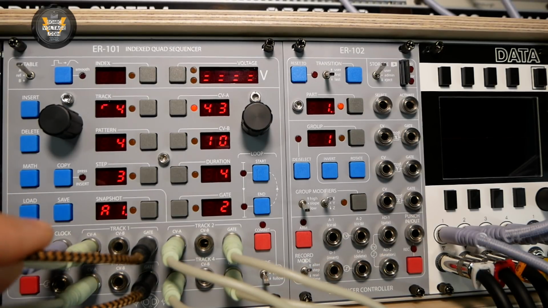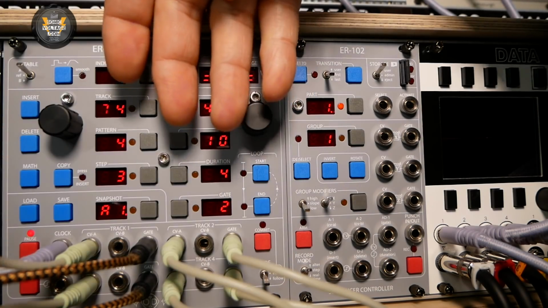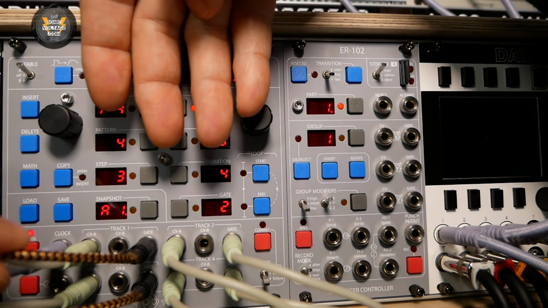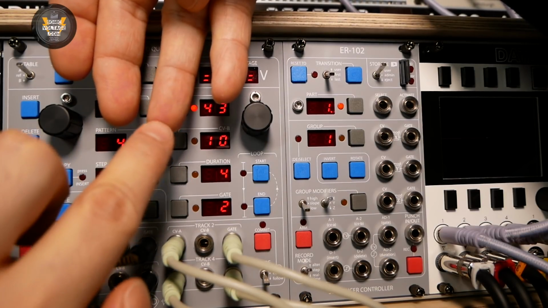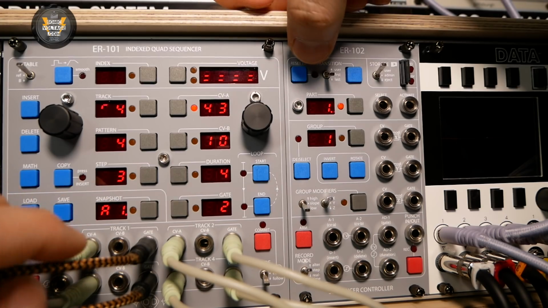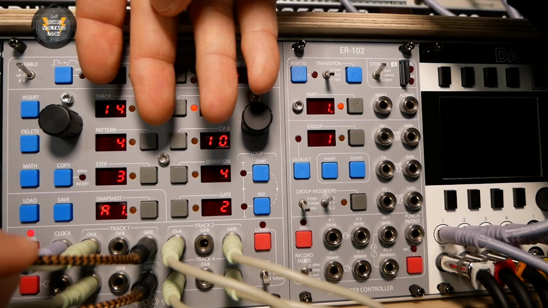So for a track with 4 patterns, 1, 2, 3, 4, I can say in part 1, this track starts from step 7 of pattern 4. That is the thing. The reset within a part for any of these tracks can be any individual step.